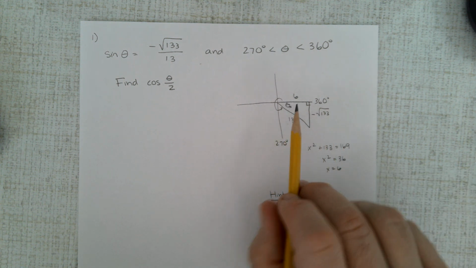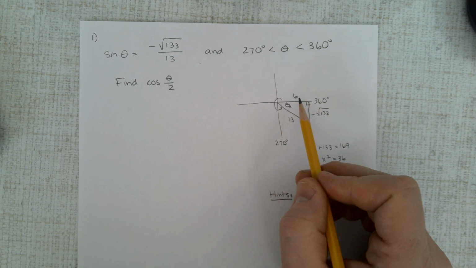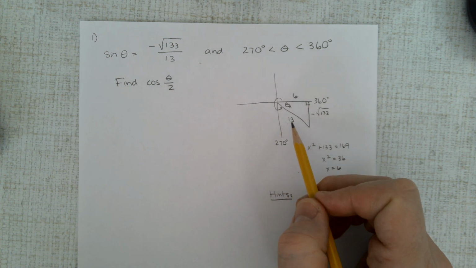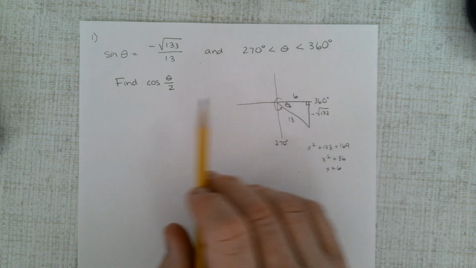We know the theta, and we're being asked to find the cosine of this angle divided by 2. Well, the cosine is just 6 over 13. Just divide that by 2, but that doesn't work. You can't just divide this cosine by 2.